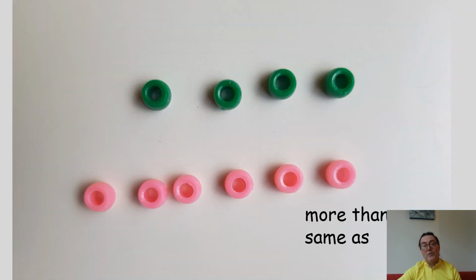Now, do we have the same number of green beads as pink beads, or would you have more of one? Let's count. Ready? 1, 2, 3, 4. That's 4 green beads. How many pink beads? 1, 2, 3, 4, 5, 6. 6 is a bigger number than 4.